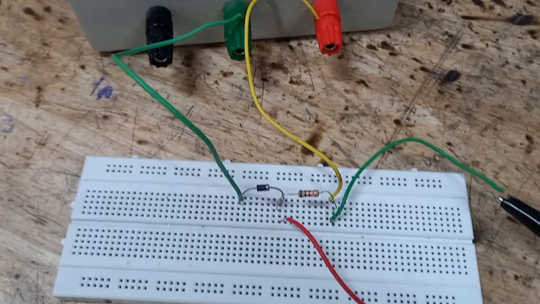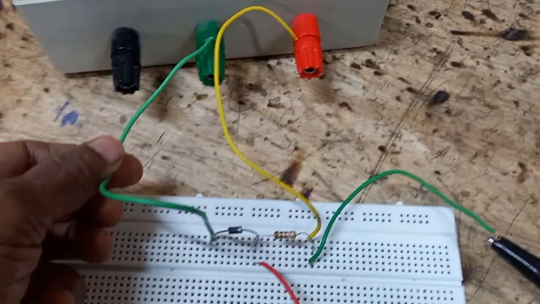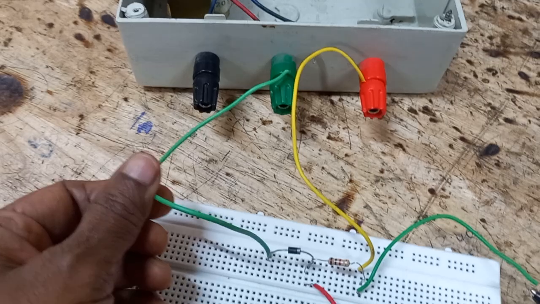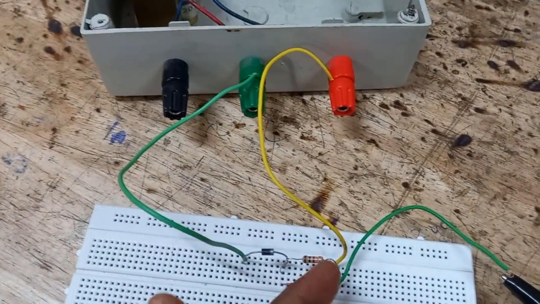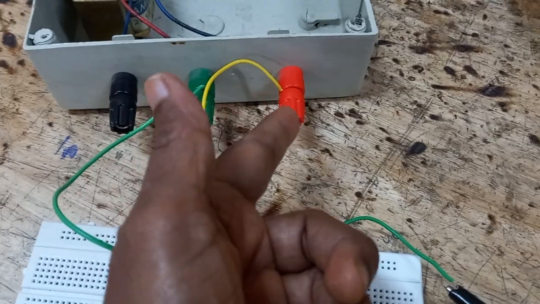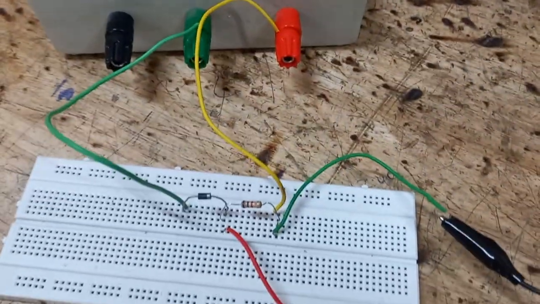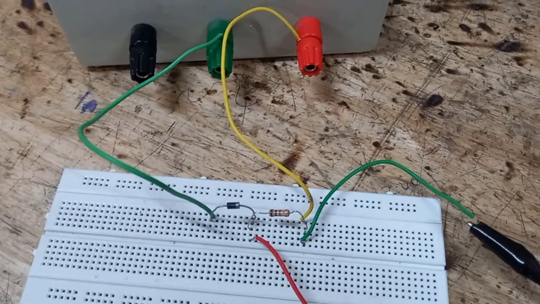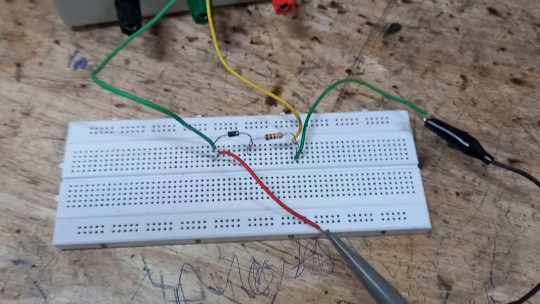According to the circuit diagram, the secondary of the transformer is connected to the anode, and the cathode is connected to one end of the resistor, and the other end of the resistor to the secondary of the transformer. And across the transformer we will connect the CRO now.